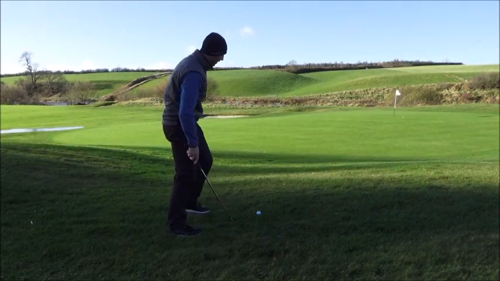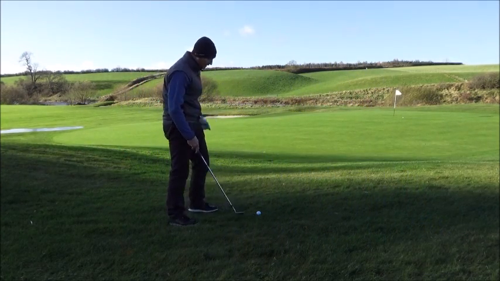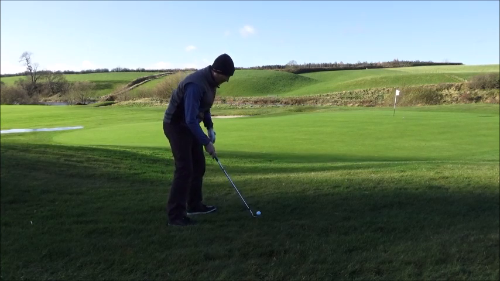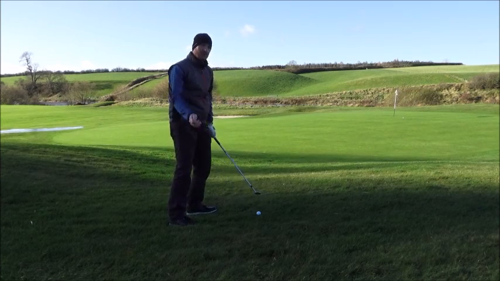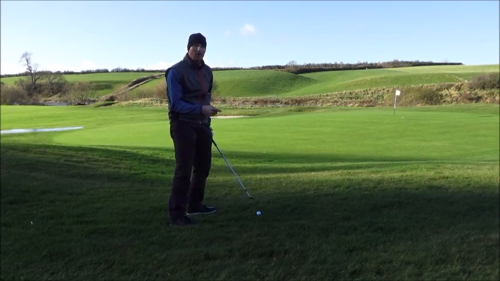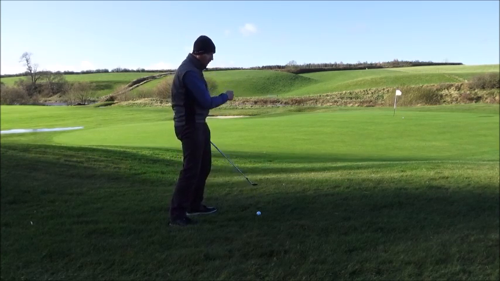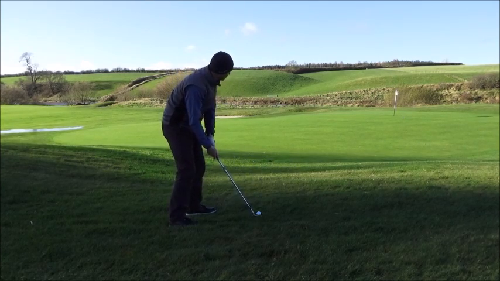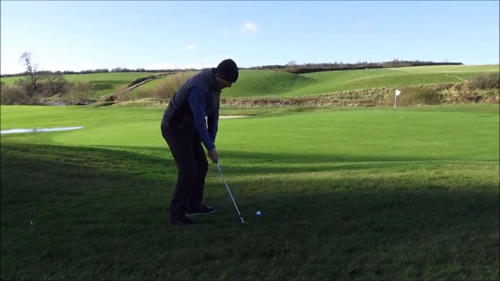Okay, same shot. This time I see it as a pitch. So open the club, lower my hands. I'm going to have to swing harder here because the force I apply to the golf ball is now going upwards instead of forwards. So it's a longer swing. A lot riskier shot. Not my favourite.